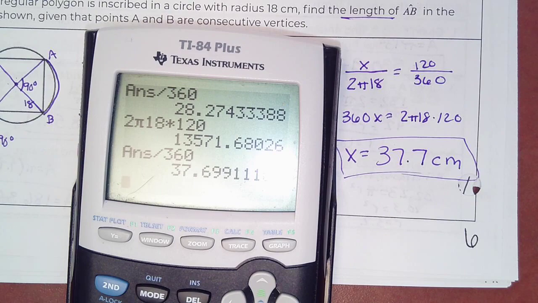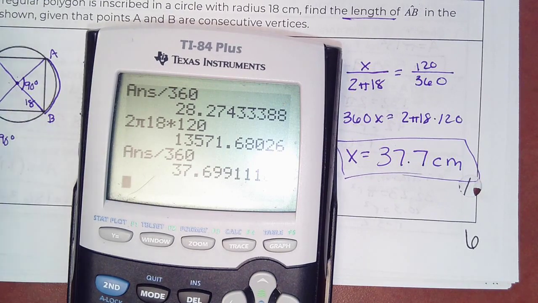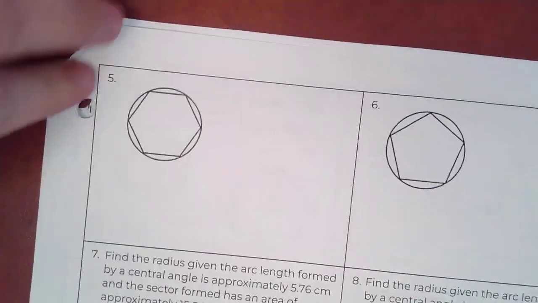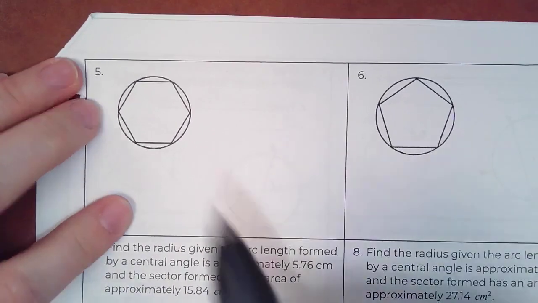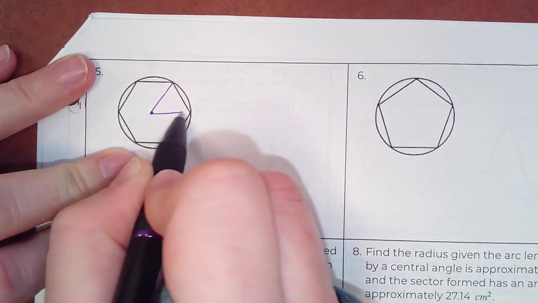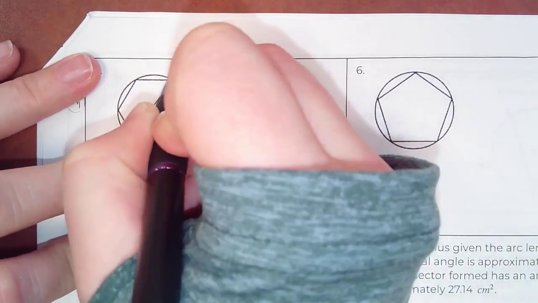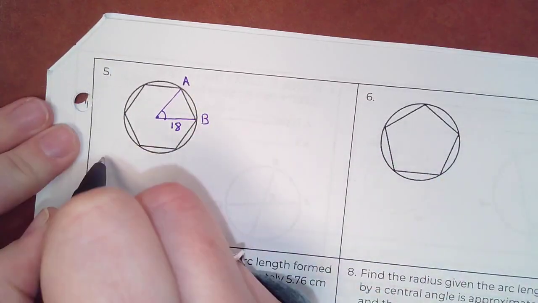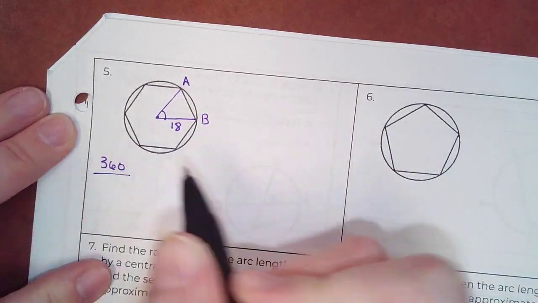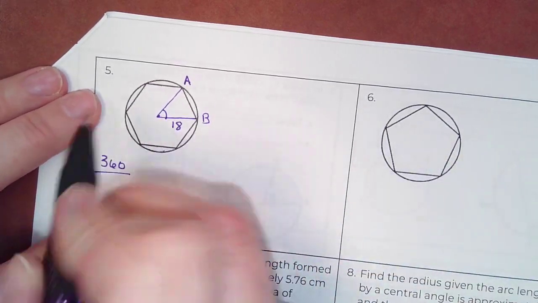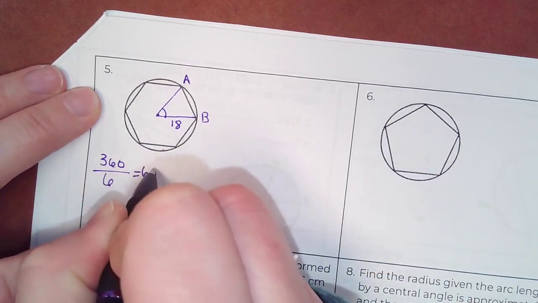Okay, next page. So, same thing here. Creating a triangle, 18, A, B. I need to find this angle. So that's 360 divided by, basically how many sides do we have? 1, 2, 3, 4, 5, 6. So 6, 60 degrees.